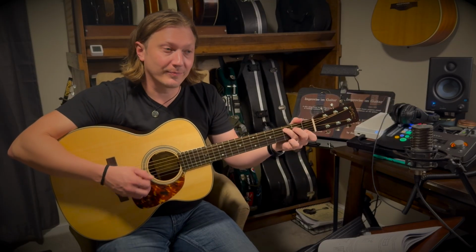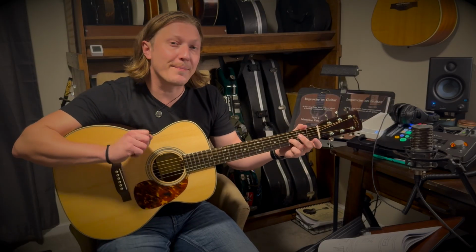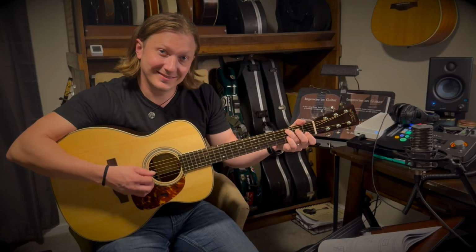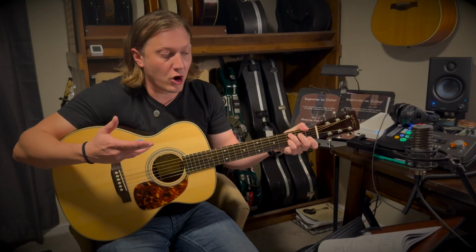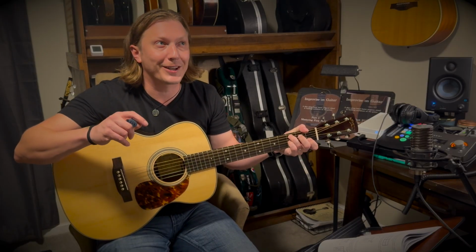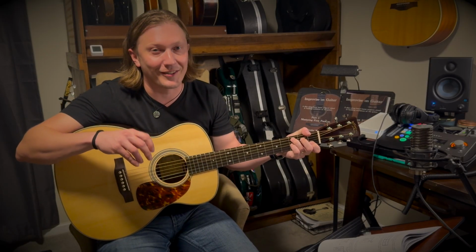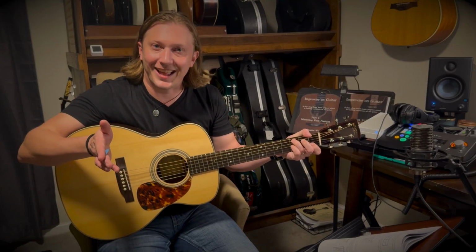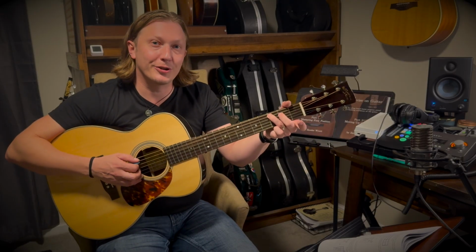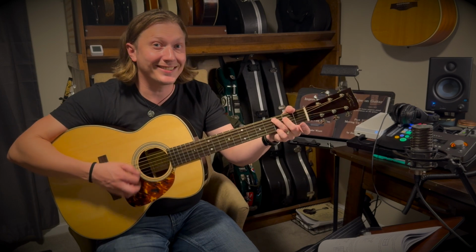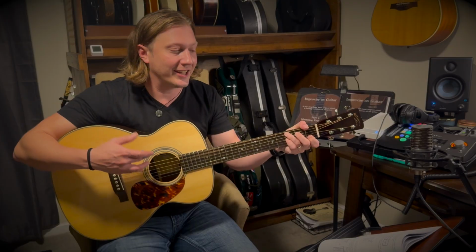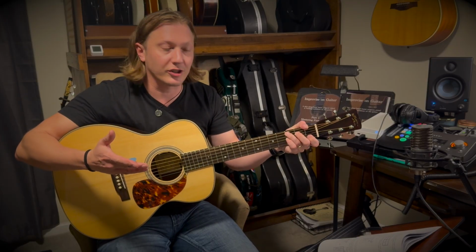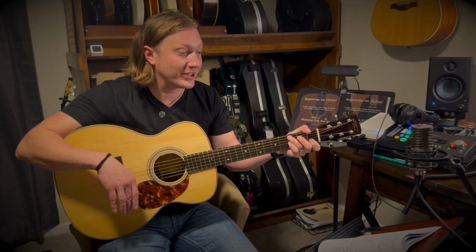That B flat, it's a borrowed note, but that would normally be called a C major minor 7. That's a lot to say. So this has been shortened to just C7, and it makes it a little bit easier to say.